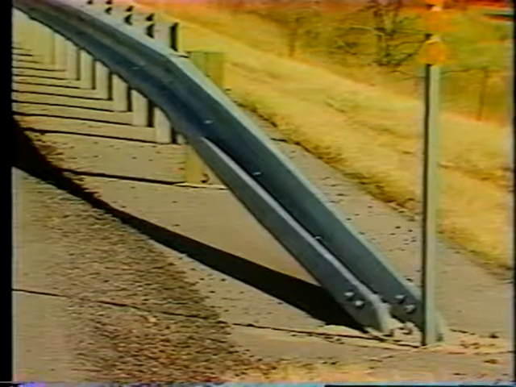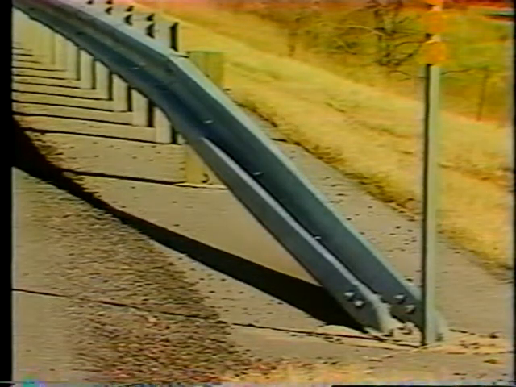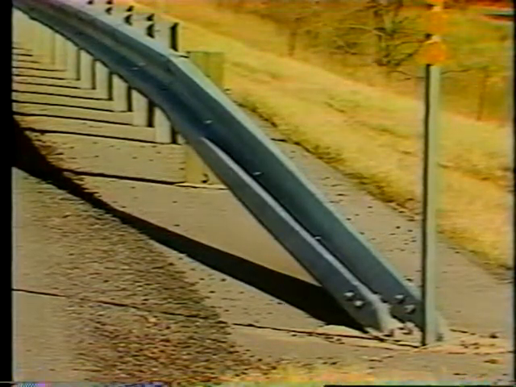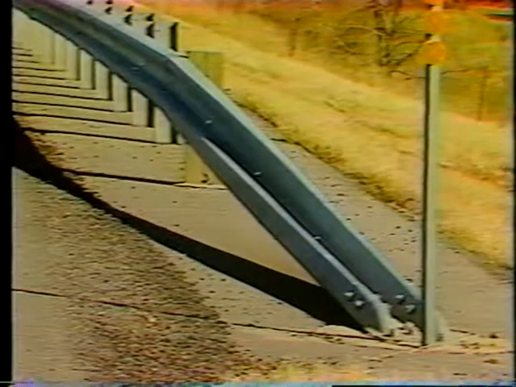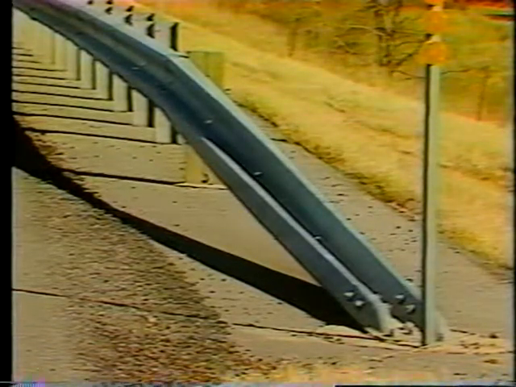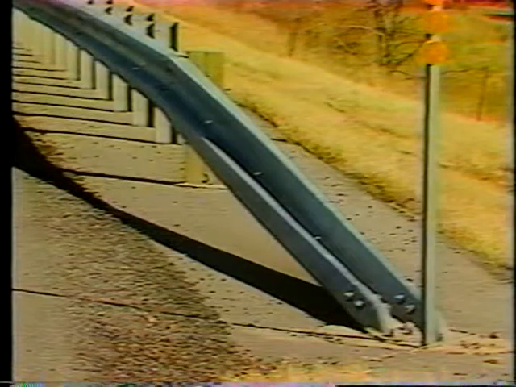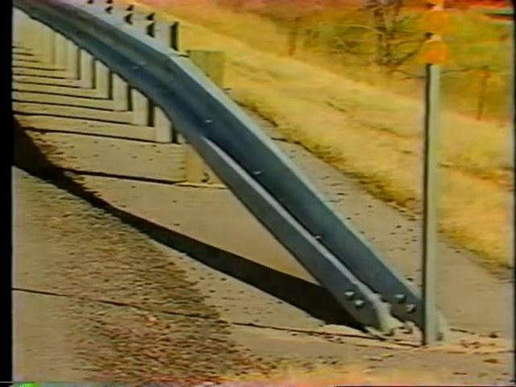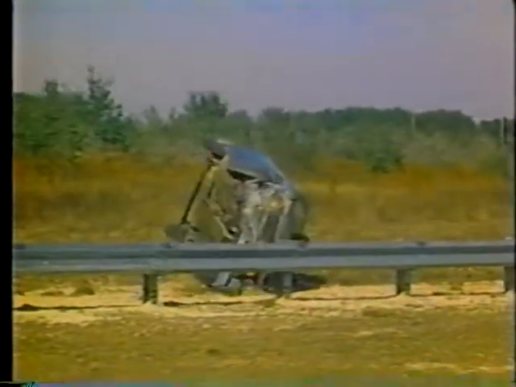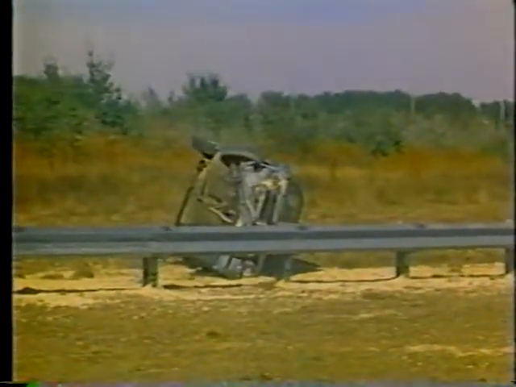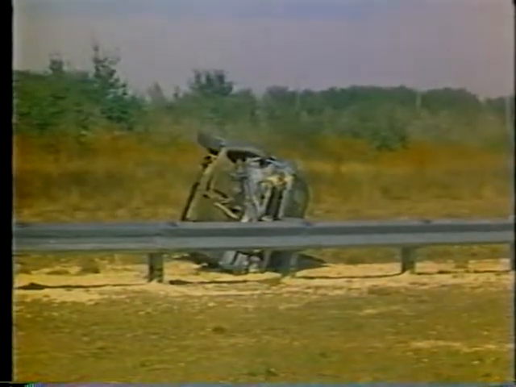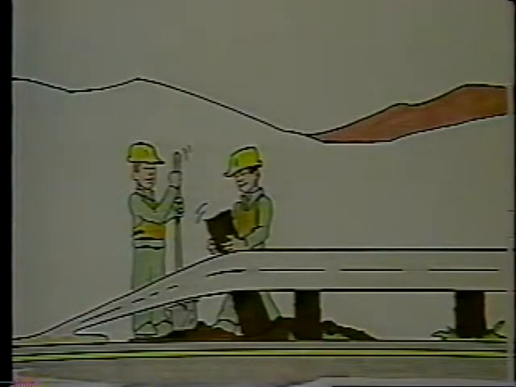Various designs of the twisted, turned down Texas twist and anchored end treatment have been used in several states. For our purposes, we'll call this end treatment the twisted and turned down treatment. The major problem with developing this system has been with cars vaulting and/or rolling over. This occurs if the impacting vehicle rides up on the twisted section of the system and crosses the first backup post. Modifications to the system have now made it a workable one.